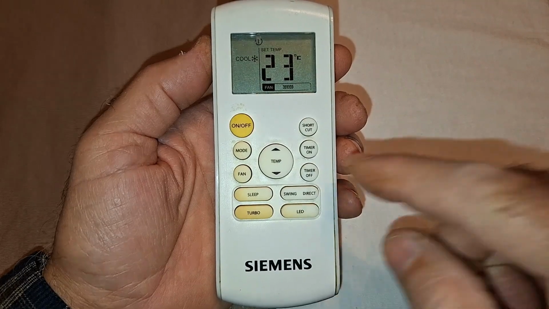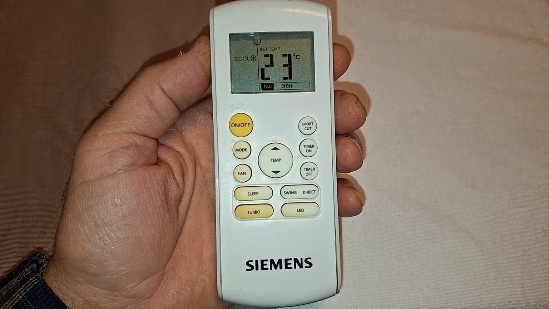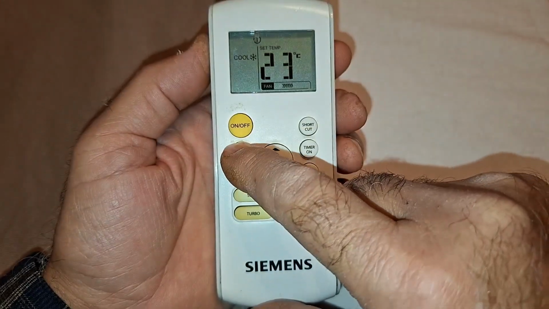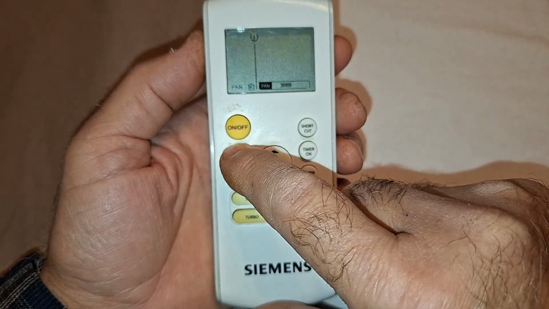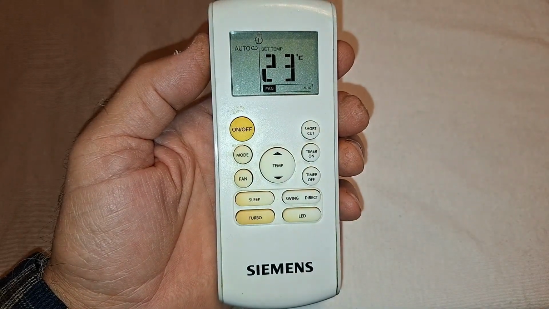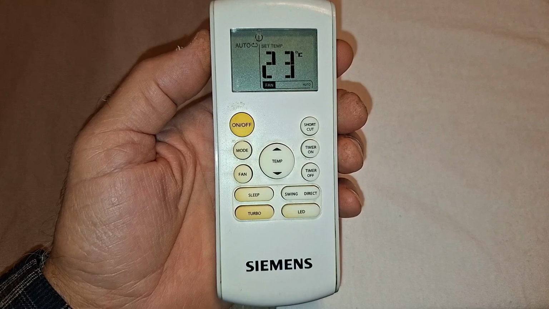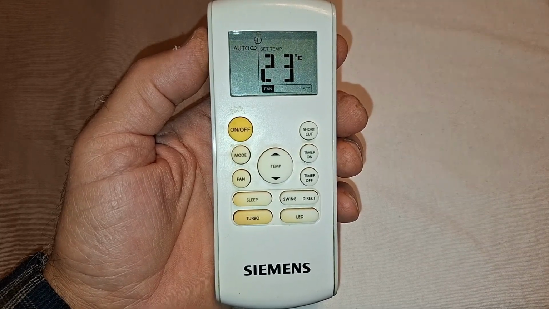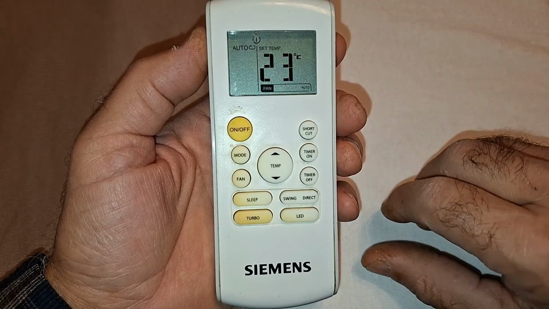We use the mode button to change the mode of the air conditioner. It is possible to set 5 modes with the mode button on this air conditioner: cooling, drying, heating, fan, and auto. Since cooling mode is used more often, we will first explain how to use this mode. We press the mode button and when a snowflake symbol and the word cool appears on the screen, the air conditioner switches to cooling mode.